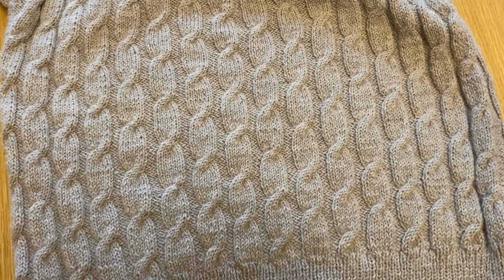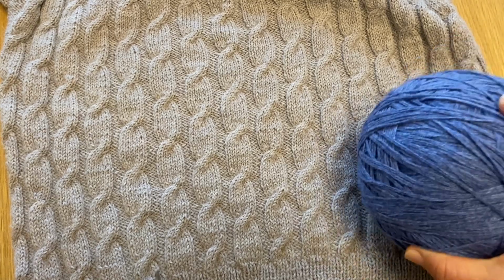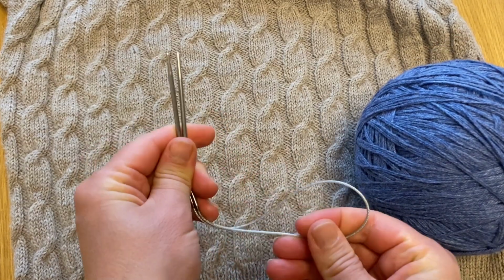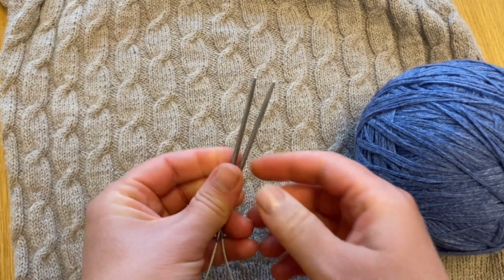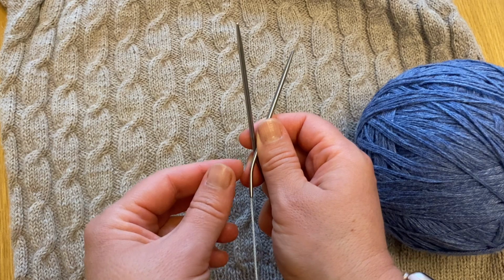So what do we need for knitting cables? Of course, we need a pair of knitting needles, yarn, and a cable needle if you have one. I don't actually have a cable needle, so I'm going to use a pair of circular needles which will help me to hold my crossed stitches.